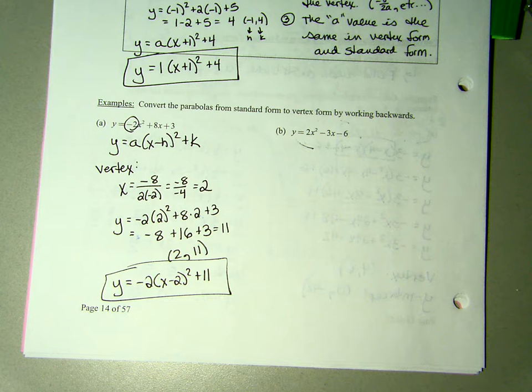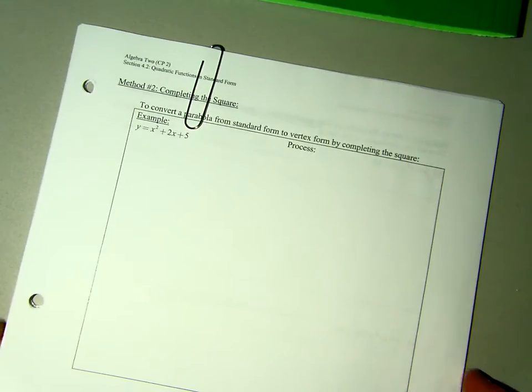Katie? Yes, because this other method is going to be useful for more than just this one particular type of problem. It's going to be useful for some other things. So we need to see how we can actually do some factoring to get our vertex form.